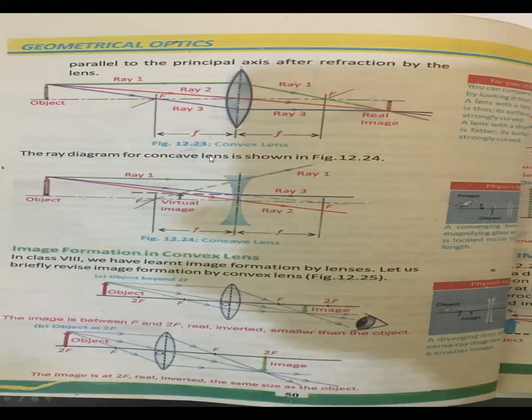This is the ray diagram of the convex lens. We are considering only three rays of light for our explanatory purpose: ray 1, ray 2, and ray 3.